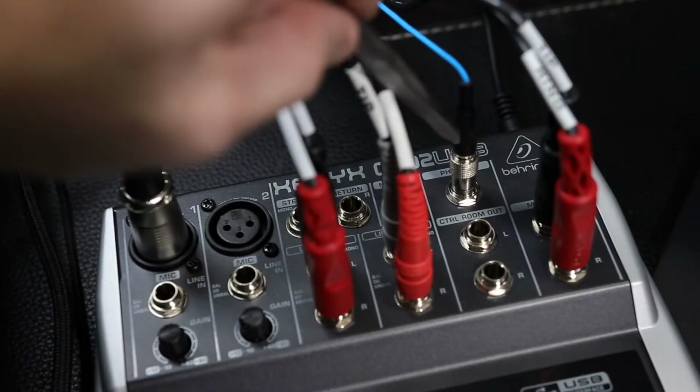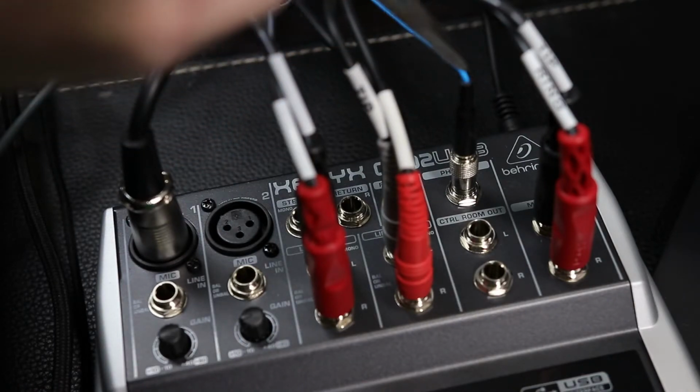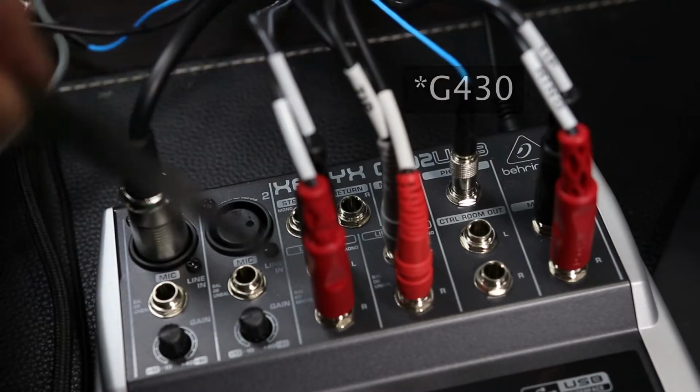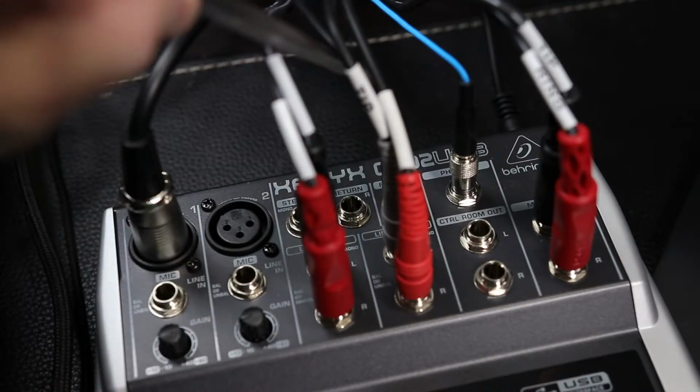Speaking of headphones, I do have a 1/4 inch to 3.5 millimeter headphone adapter. This is a stereo connection, but that goes to my Logitech G403 headset, and it provides for me to get real-time feedback from my mic as well as the gaming audio and stuff.